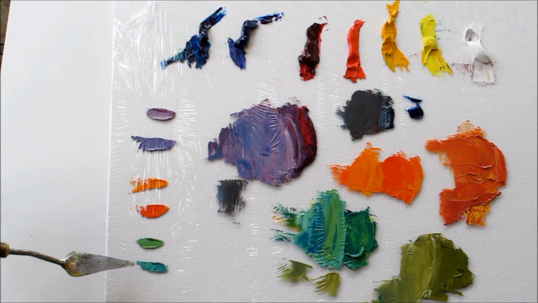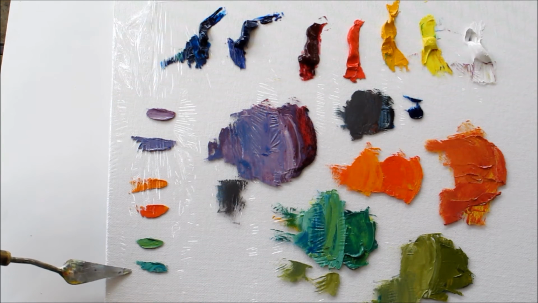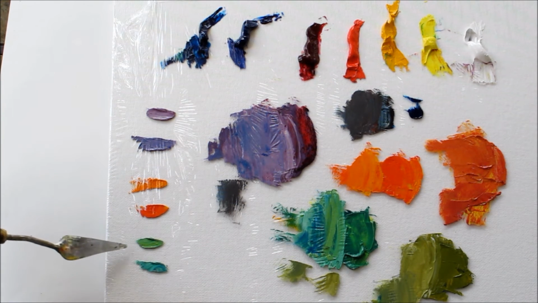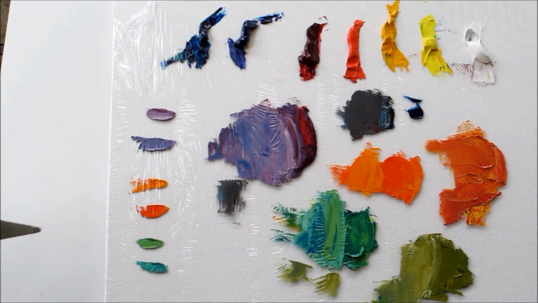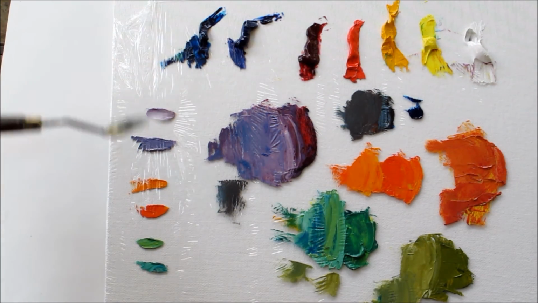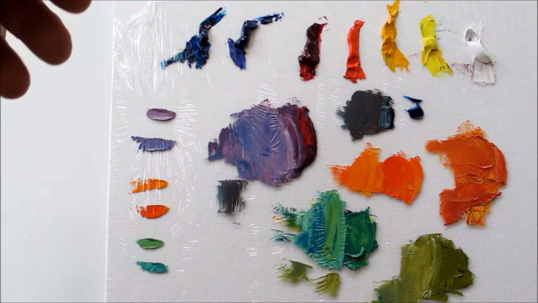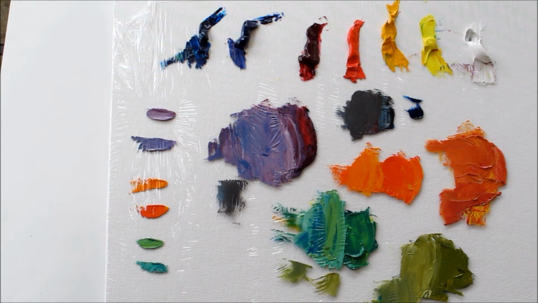With greens, my greens that lean more blue are my cool greens, and greens that lean more yellow are my warm greens. So when people are talking about warm and cool blues, warm and cool reds, yellows, oranges, violets, greens, that's what they're referring to. And these can help as you paint to identify and be able to mix warm and cool colors.